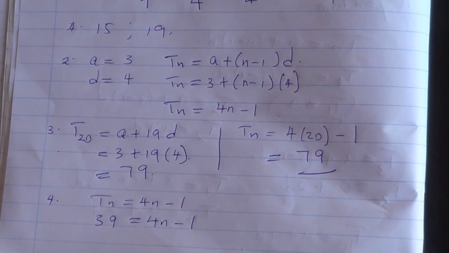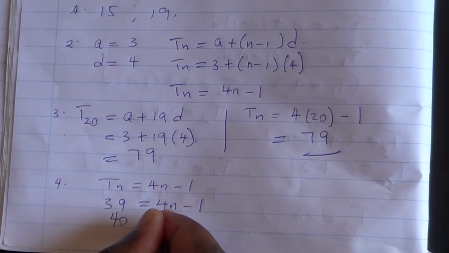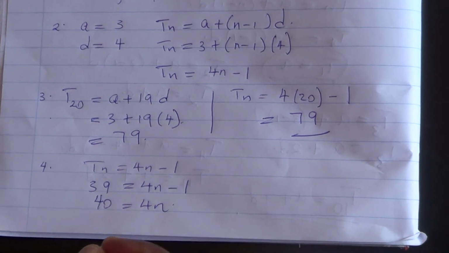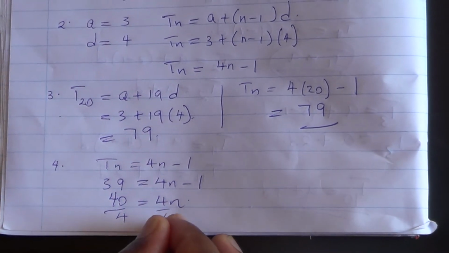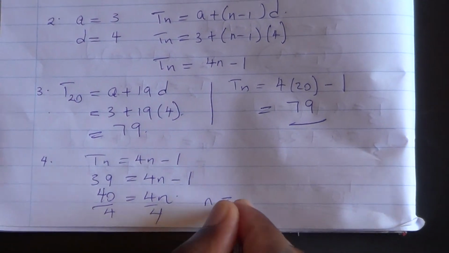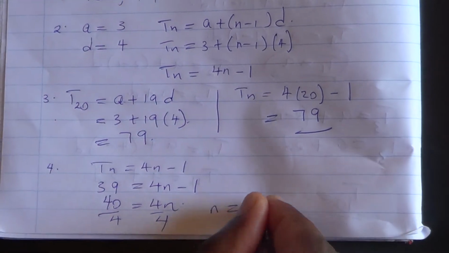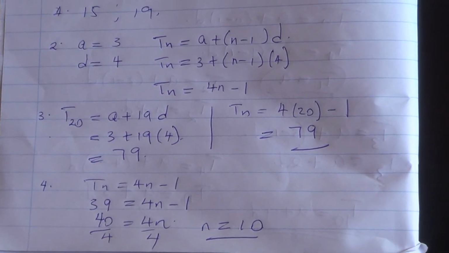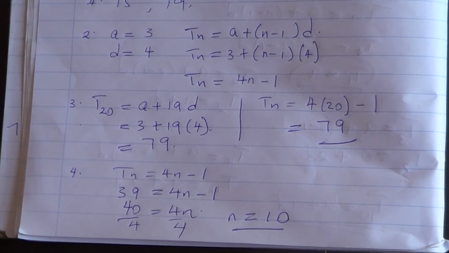Let's group the like terms. This gives us 40 is equal to 4n. Then divide both sides by 4. The value of n is 10. We have 10 terms in this sequence. So this is just an arithmetic sequence.